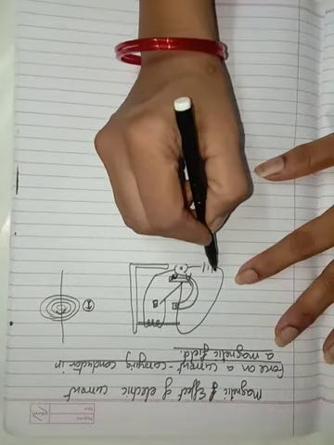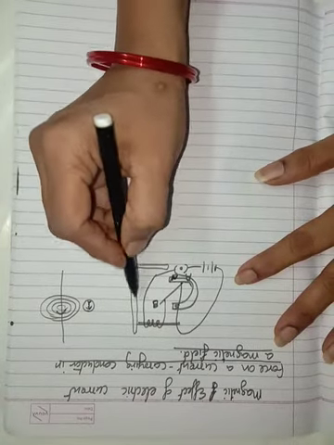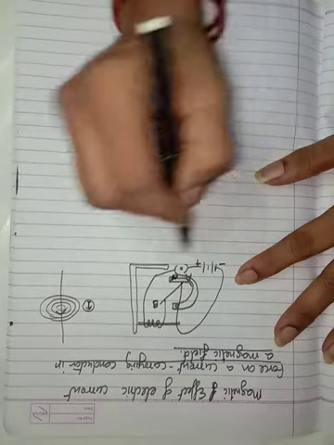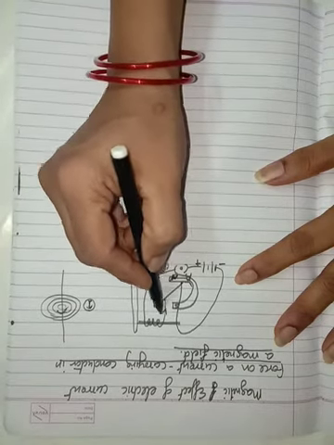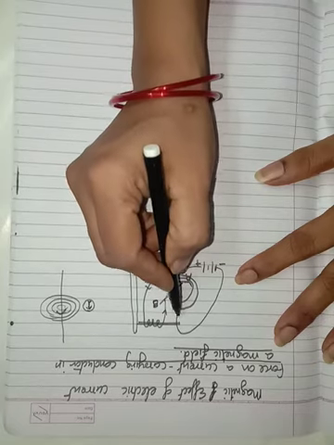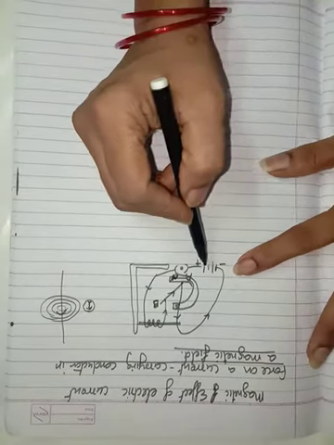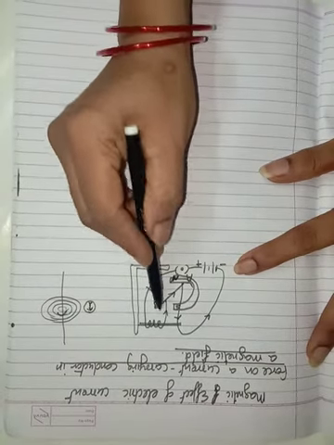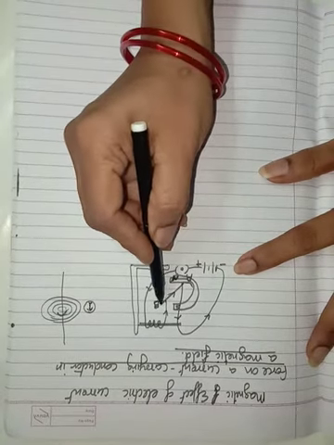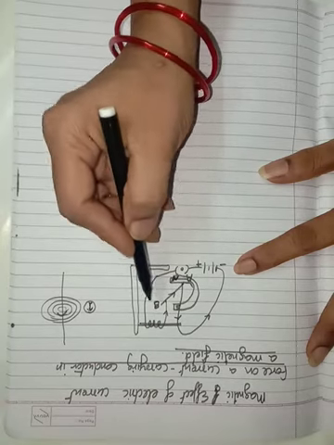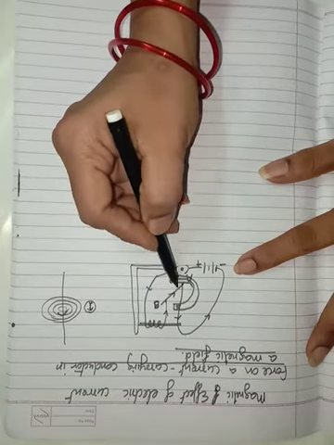By switching on, we know that the current will start to pass through this wire. This is the positive and the negative terminal. The current will pass from B to A. We saw that if we start to pass a current in this wire, due to the magnetic field produced by this wire and this magnet, this wire experiences a force.